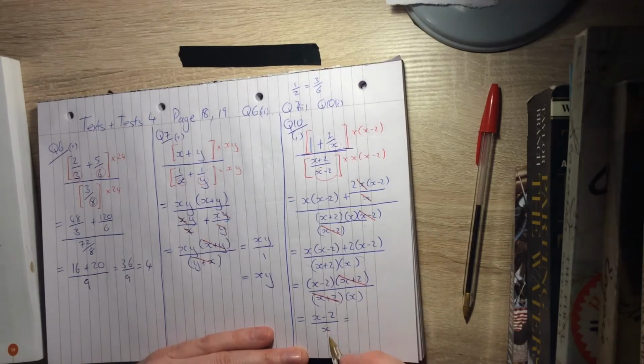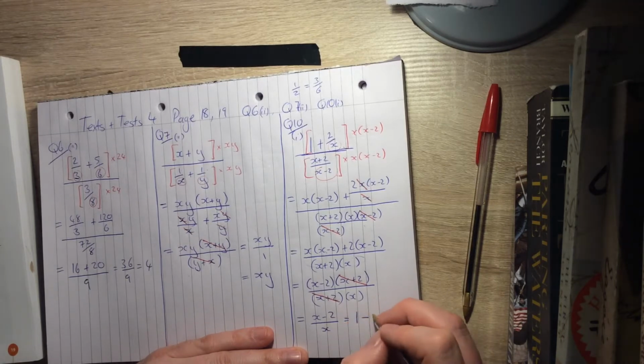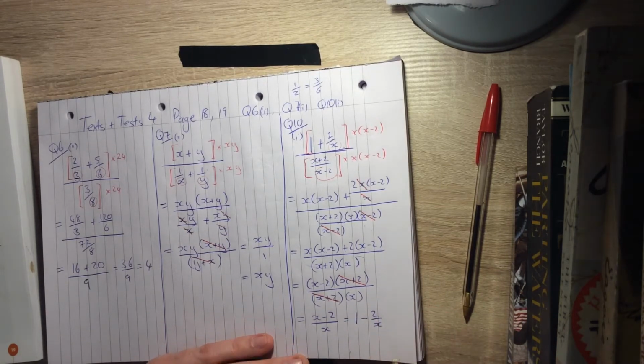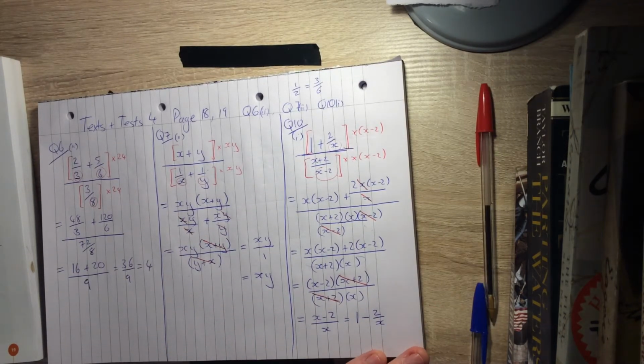Or if you wanted to tidy that up in a different way, you could say x into x goes once, minus 2 divided by x, 2 over x. So that's how you do this type of question.